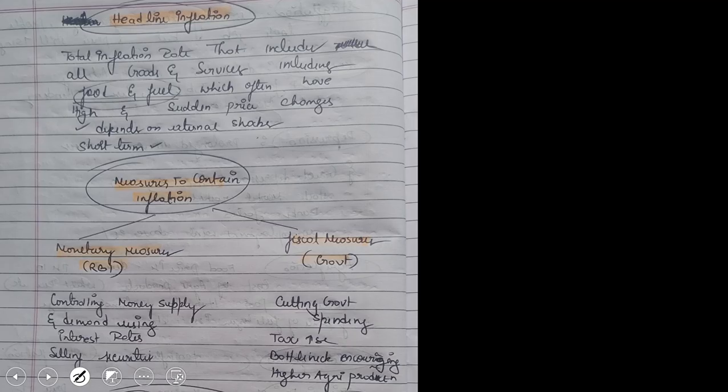Now, what are the measures to contain or curb inflation? There are two types: monetary measures and fiscal measures. Monetary measures are undertaken by the RBI, whereas fiscal measures are taken by the government. So how does the RBI control inflation? They control the money supply by increasing or decreasing the interest rate. We previously studied what the repo rate and reverse repo rate are. All these are undertaken by the RBI. That's how they control the money supply in the economy.